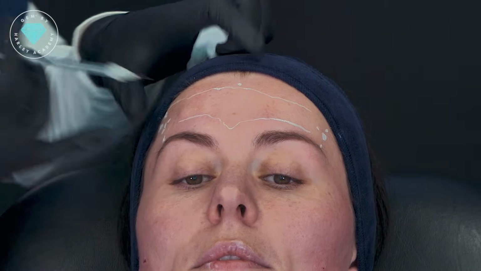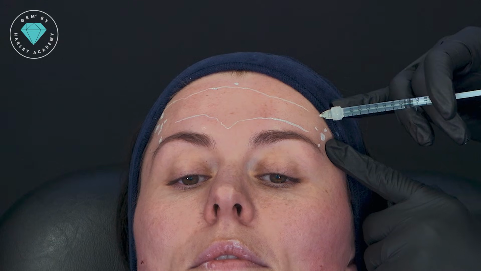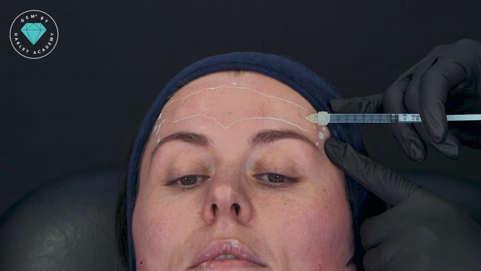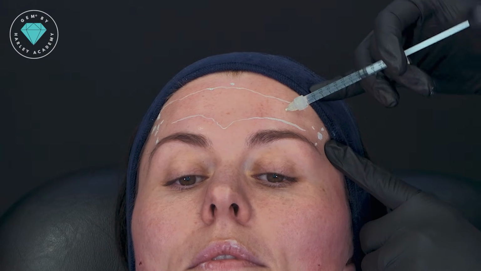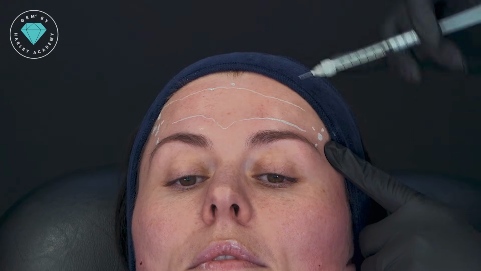Often if you're injecting a cannula along the periosteum, it can be quite scratchy for the patient, and so being able to create a bit more space whilst also making it numb is really desirable for forehead fillers.